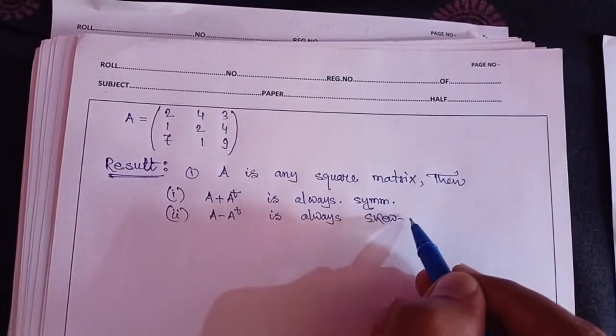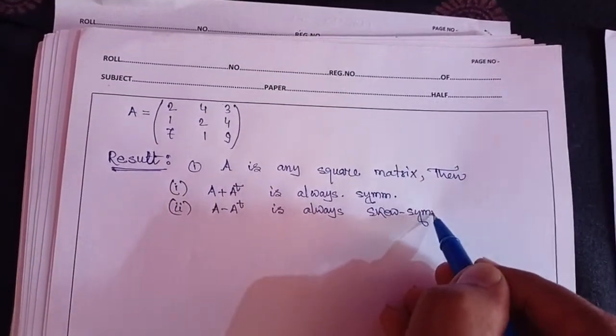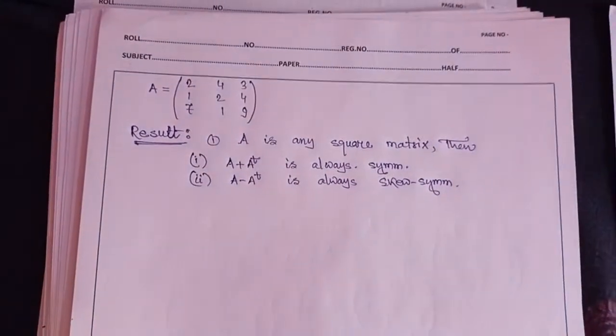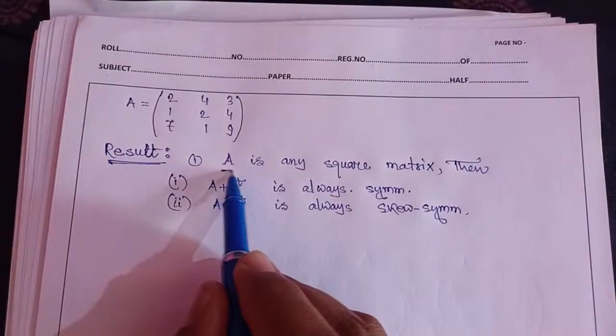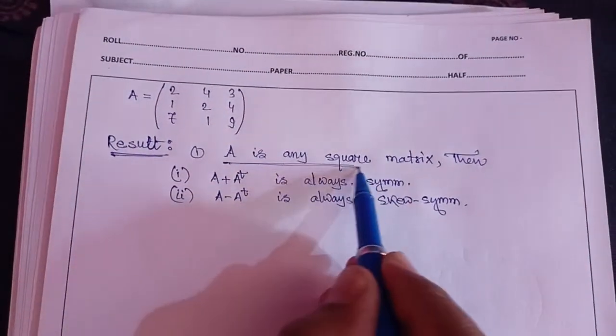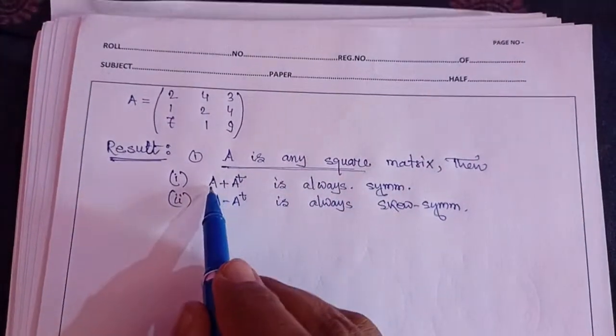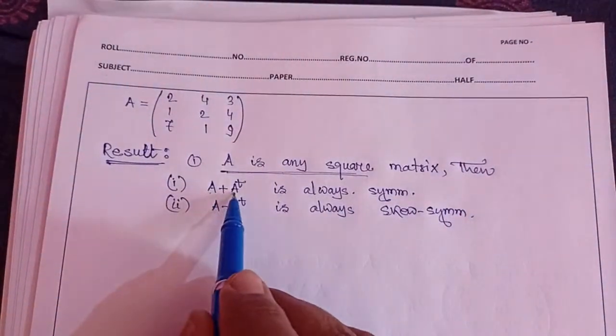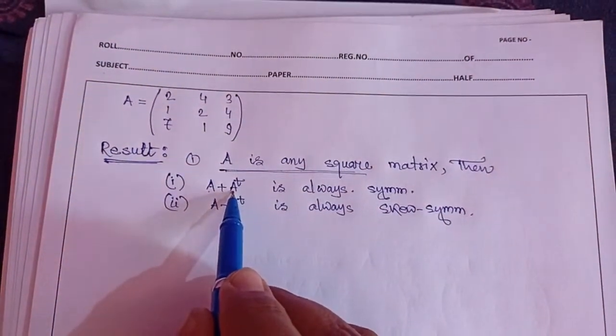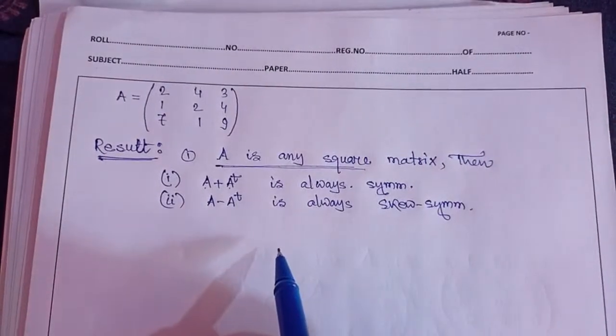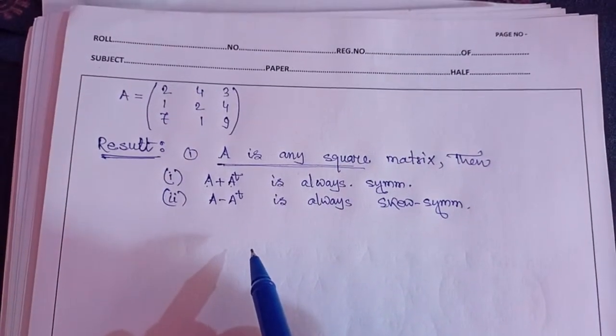I'll prove it. Now the question is, if A is any square matrix, then when we add A and A transpose, we get one matrix, and the matrix which we get must be a symmetric matrix.